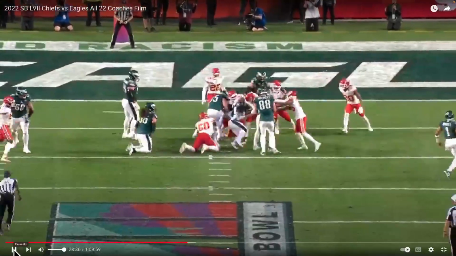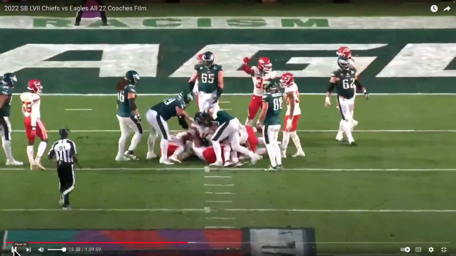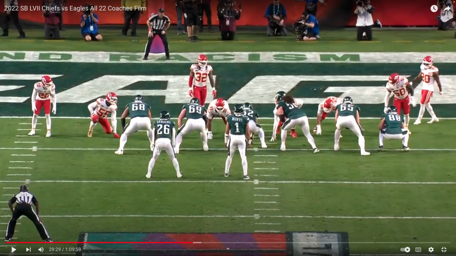The linebacker right there decided that he recognized the play and did something different there. This might be the easiest score ever. This is good scouting or good game planning by the coaches, because it looks like the Chiefs are in nickel.